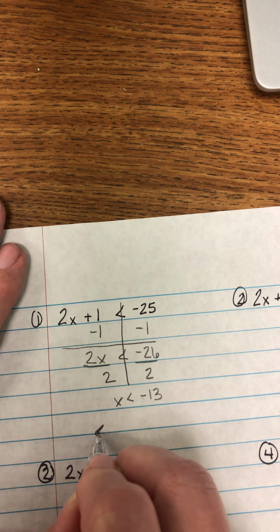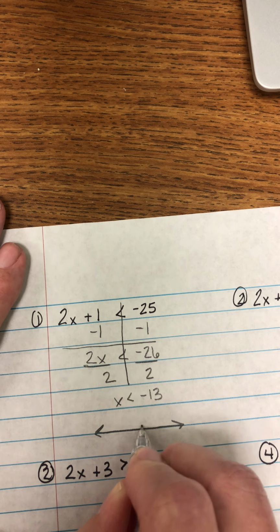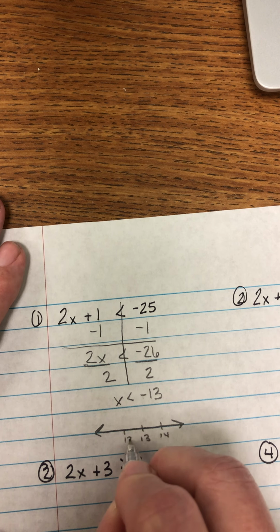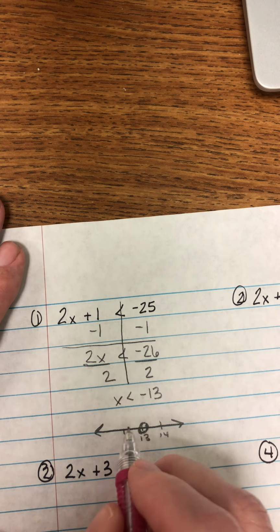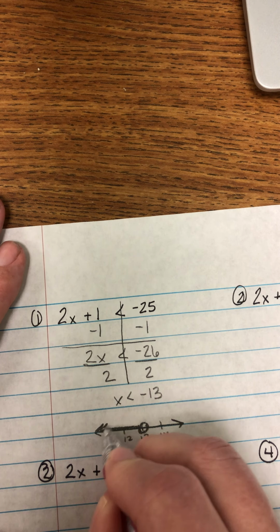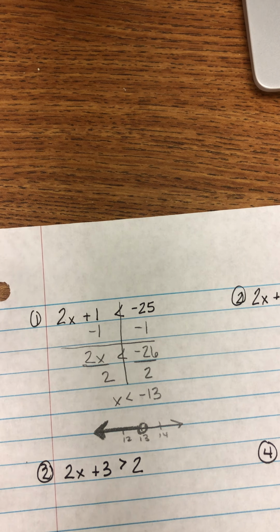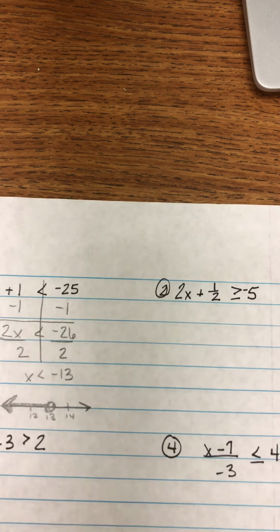And of course, we can draw them on our number line. It is an open circle, and it's going to the left. Alrighty, easy peasy. So let's look at this one.